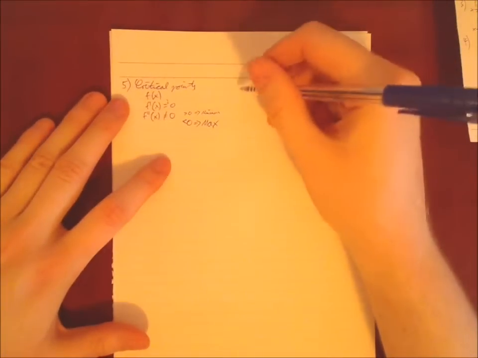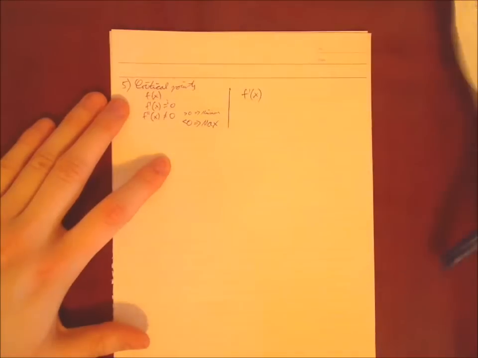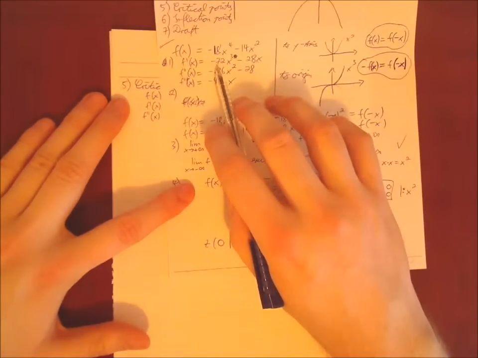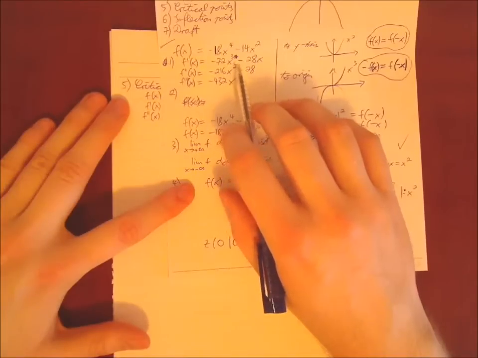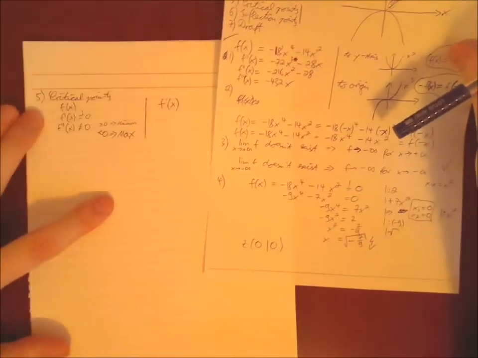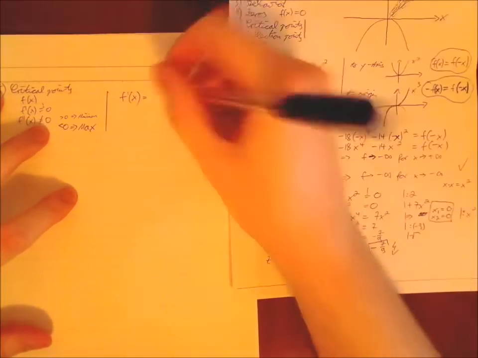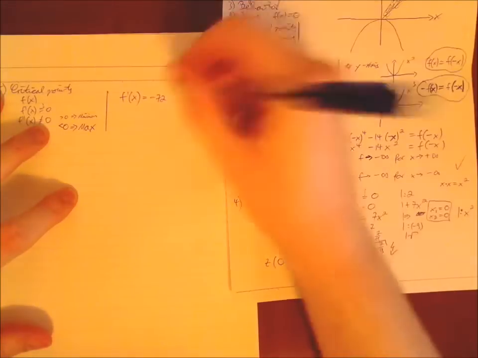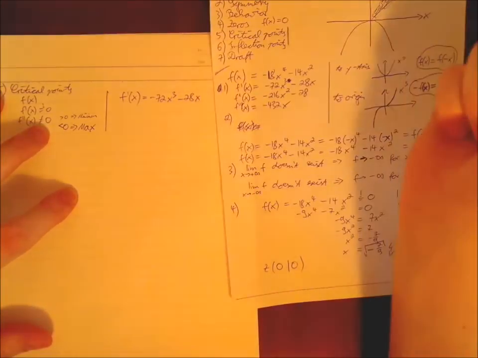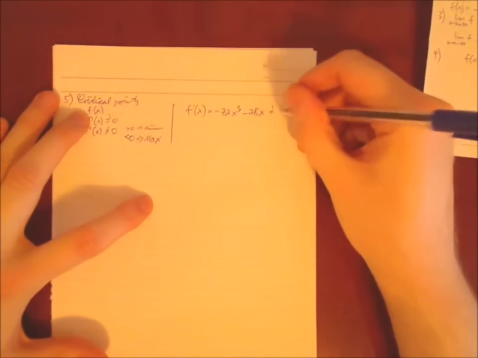So let's do it. We have the first derivative. We need to remember this is minus 72x to the power of 3 minus 28x. So you just transfer the first derivative, minus 28x, and then we set this to 0.